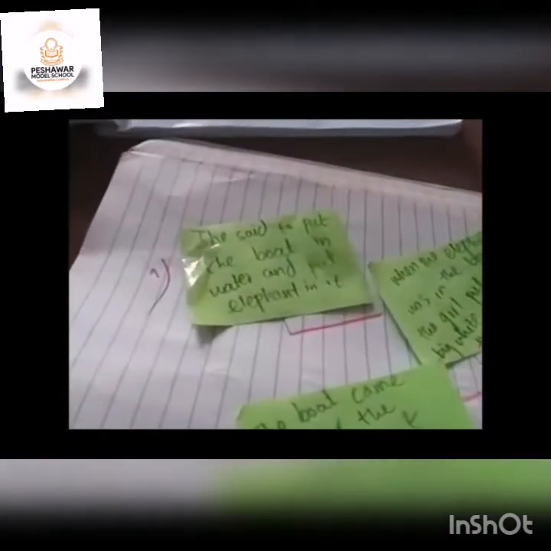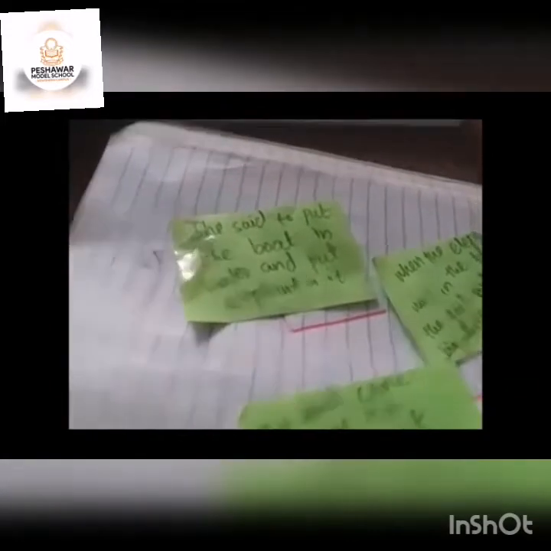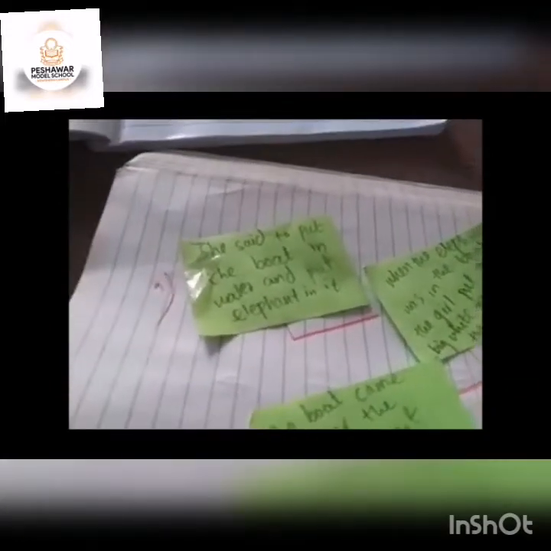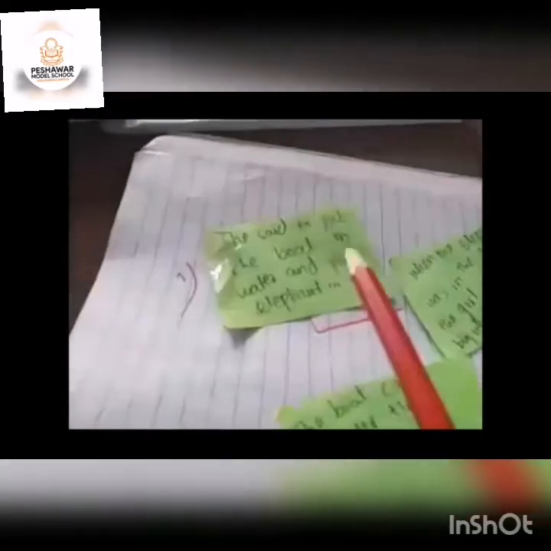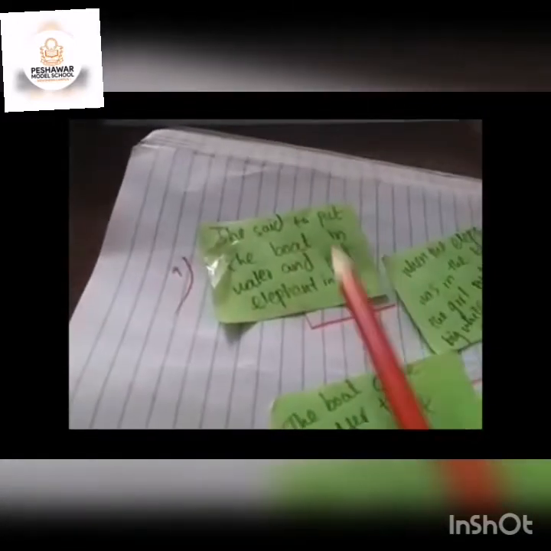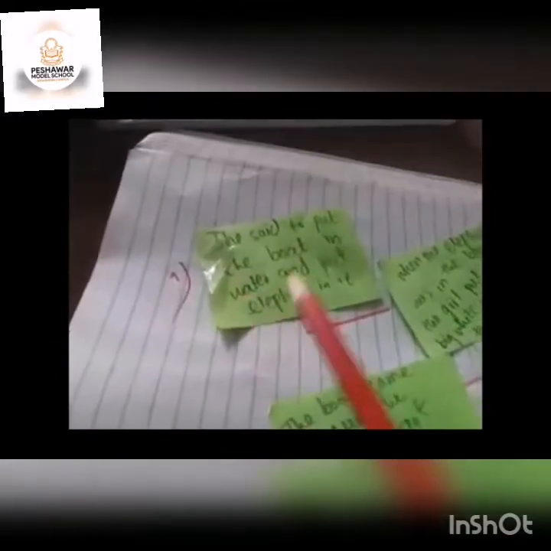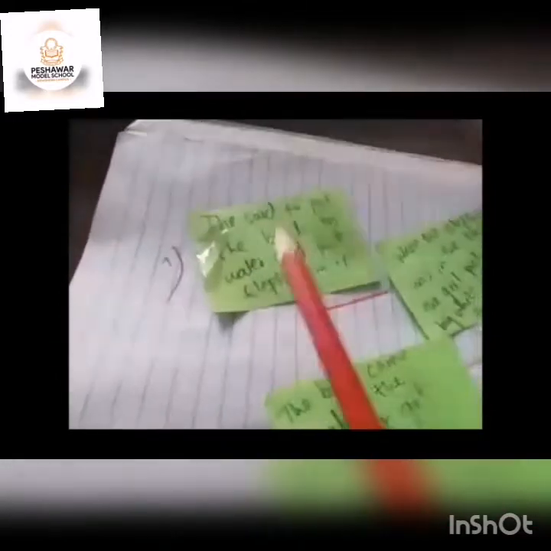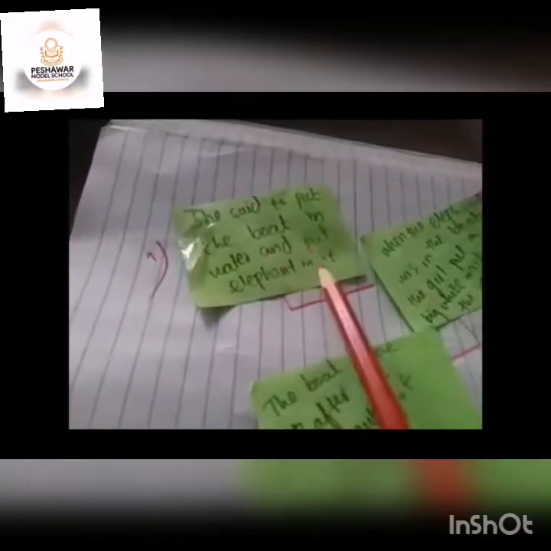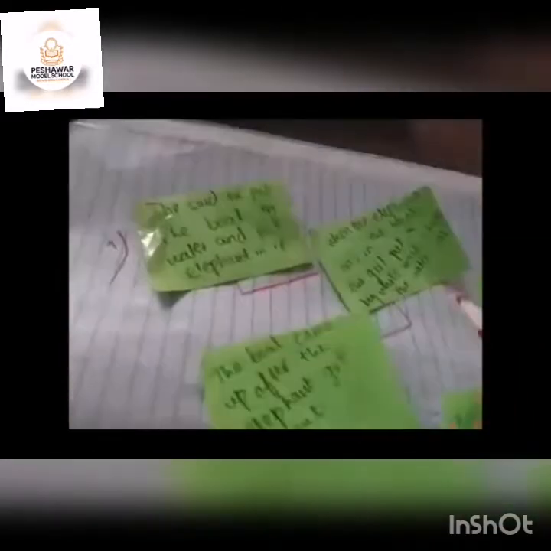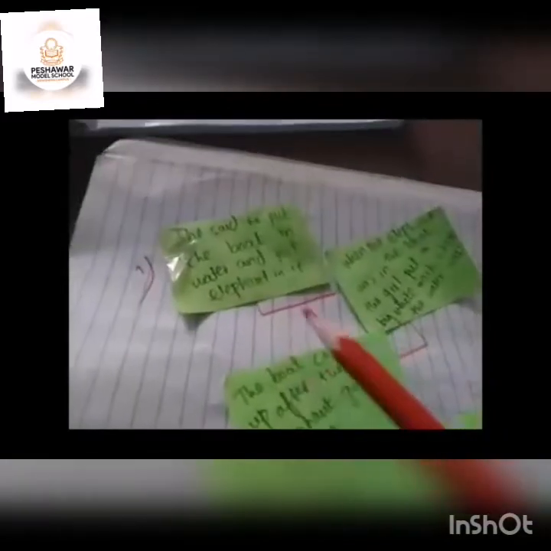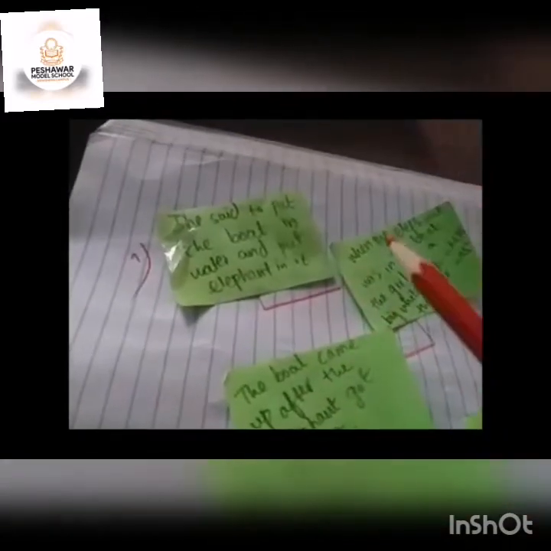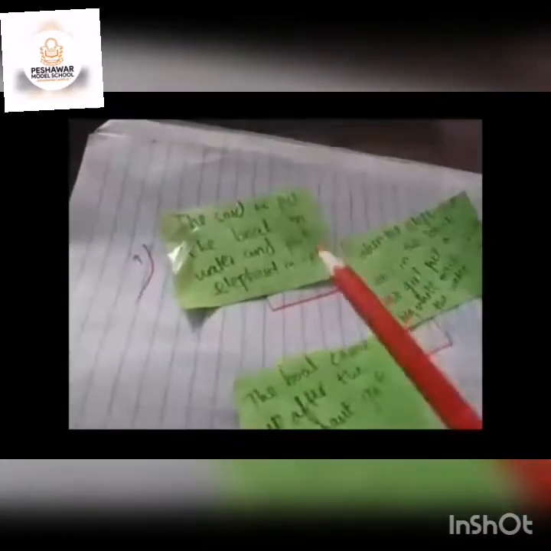that put the boat in water and put the elephant in it. As it was the riverside, as I mentioned in the setting, that in the village there was the riverside as well, which is the setting in the chapter. This place is also mentioned in the chapter. So she said to put the boat in water and put the elephant in it. The little girl gave the idea that this is the only way we can weigh the elephant, to take out the boat and put it in the river and then put the elephant in it.